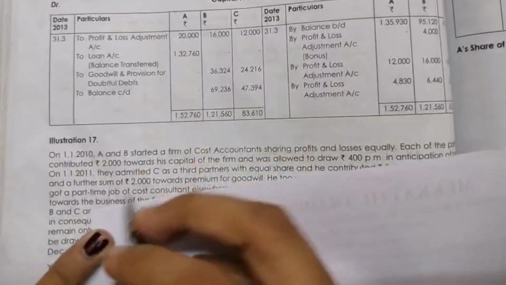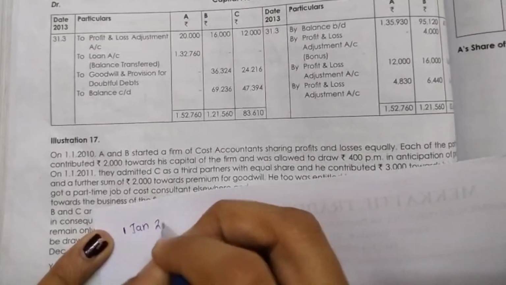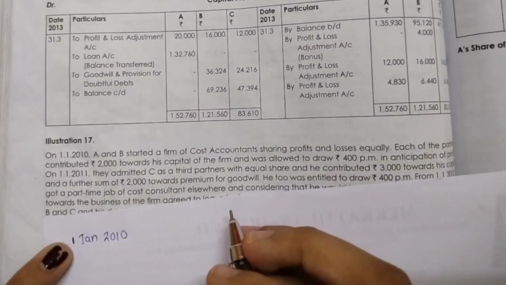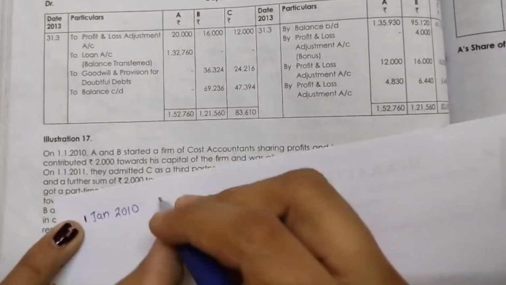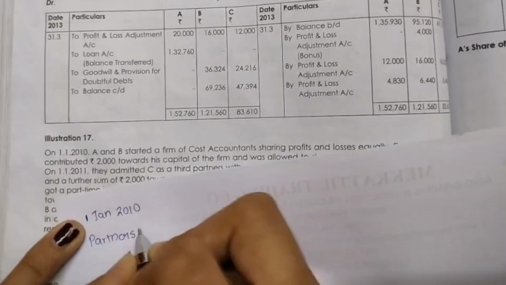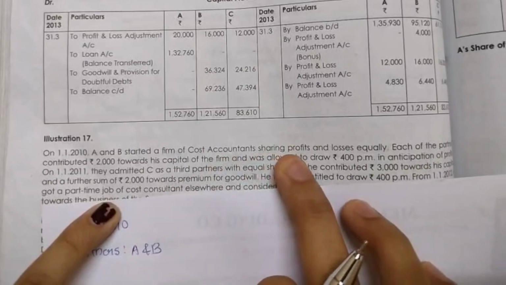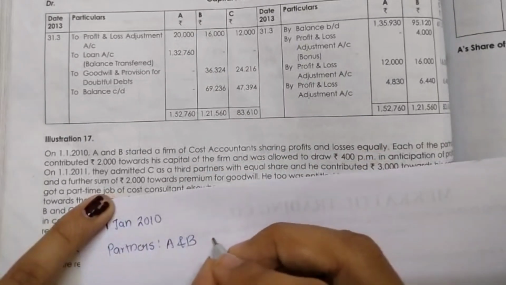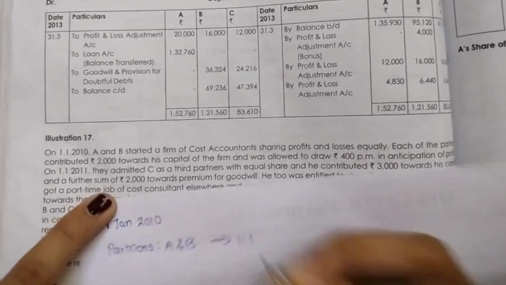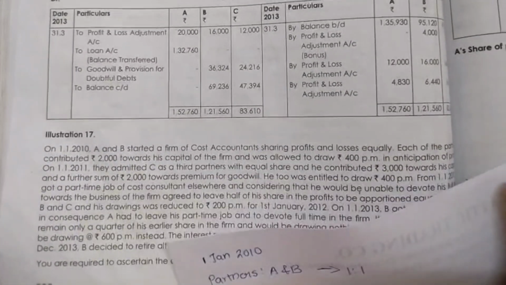So it is 1st January 2010. A and B started a firm, right? So who are the partners? Partners: A and B. They started a firm of cost accountants sharing profits and losses equally. So their profit sharing ratio is 1:1 because they are sharing the profits and losses equally. Hope you got the point.